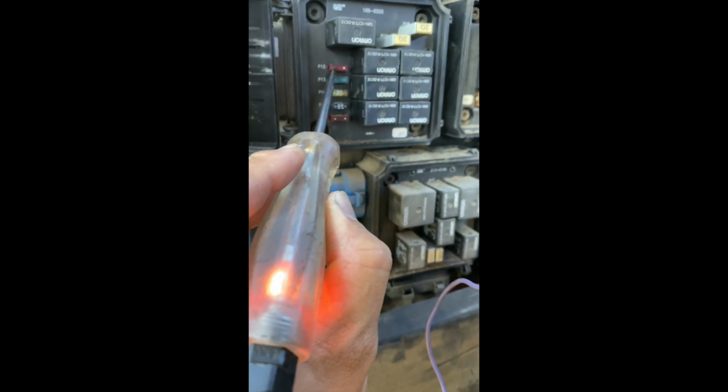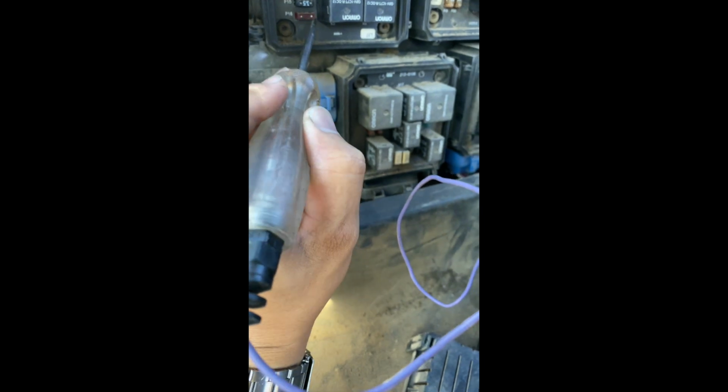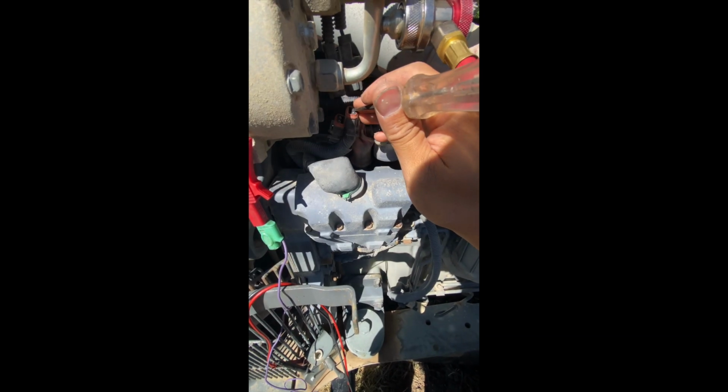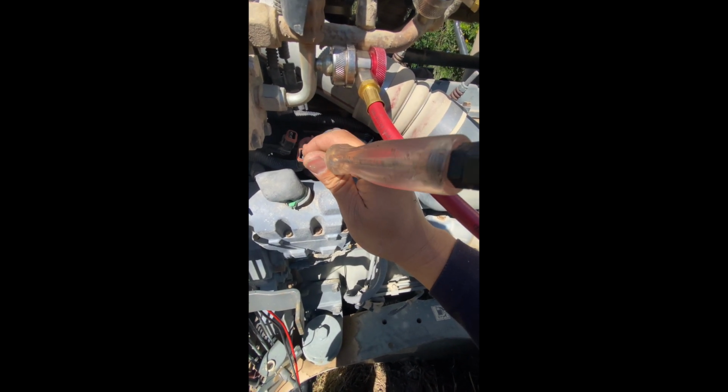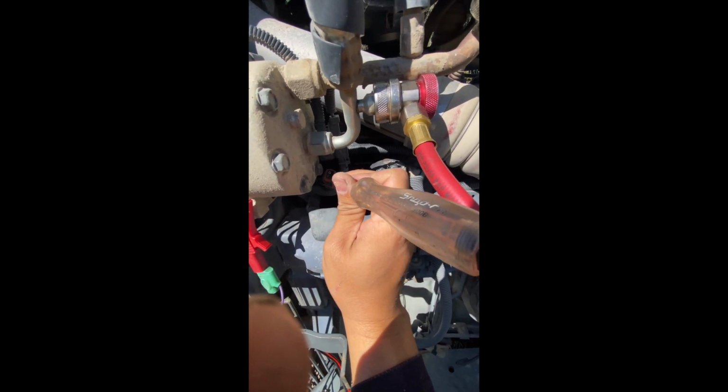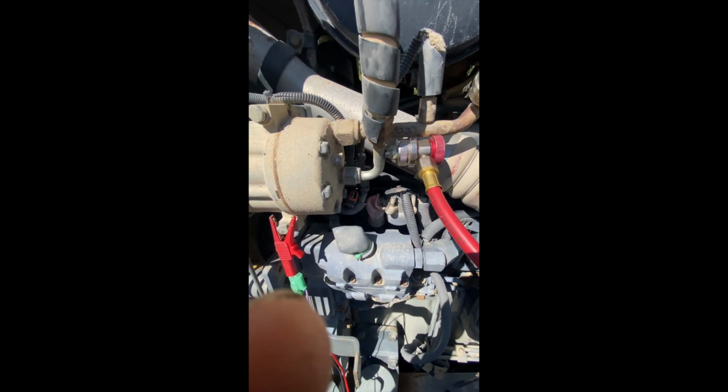So we got power there, no power here. She's a cactus. Same deal, we got power here, no power here. Some of these systems won't run the air conditioner unless the engine's running. We got power there now, and outside there, so we might have a problem with our clutch coil here.